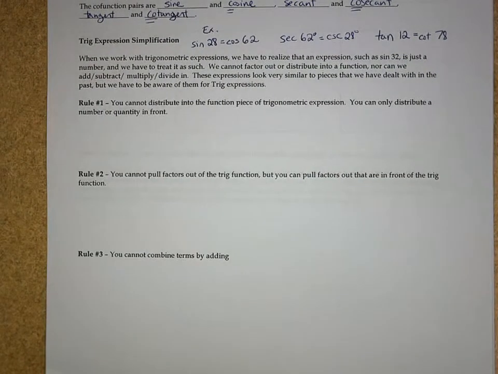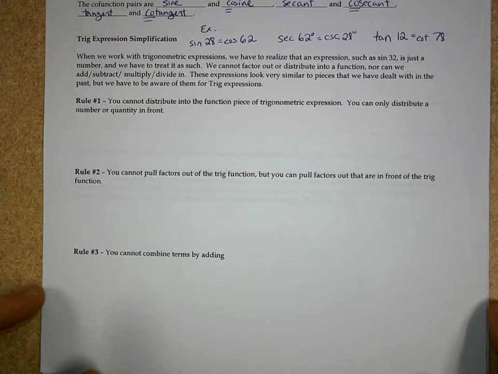As we work with trig expressions, we're going to have to simplify. And just as we ran into in the previous chapter with logs and natural logs, we can't always use our straight rules of algebra in order to simplify. So with trig expressions, we've got to look at these as functions and realize that I can't just all of a sudden pull stuff out of a tangent or out of a cosine. There's very specific rules we've got to follow.